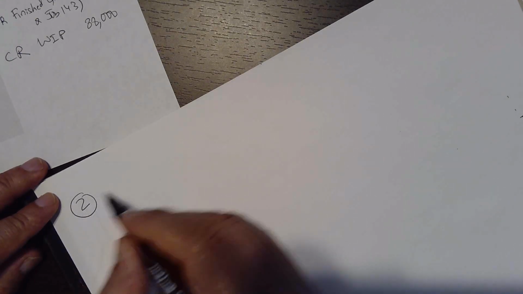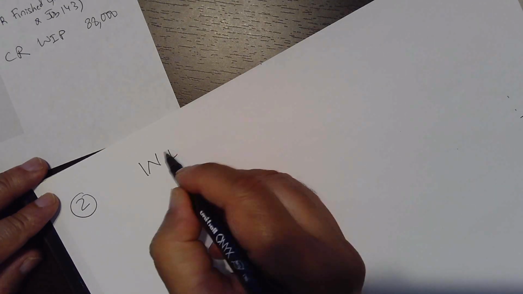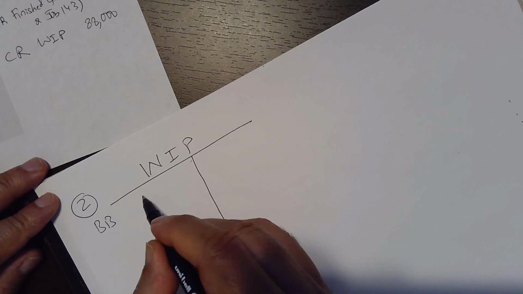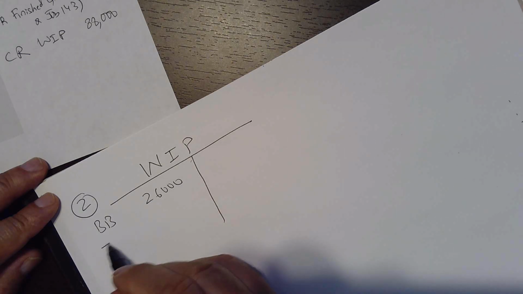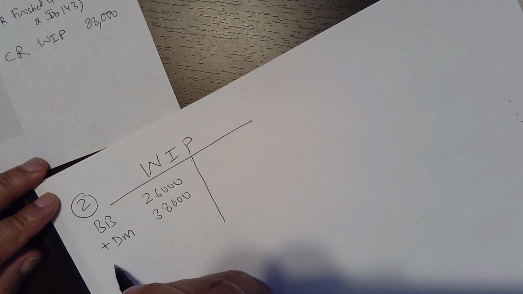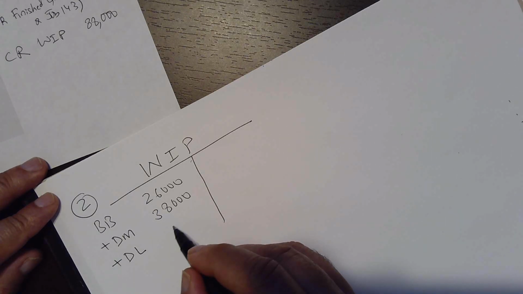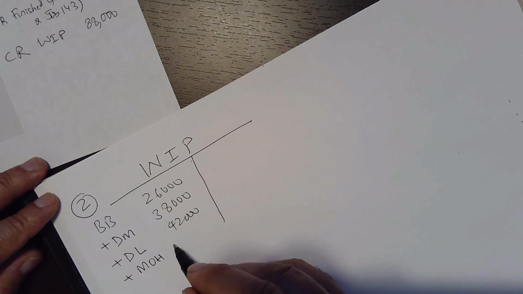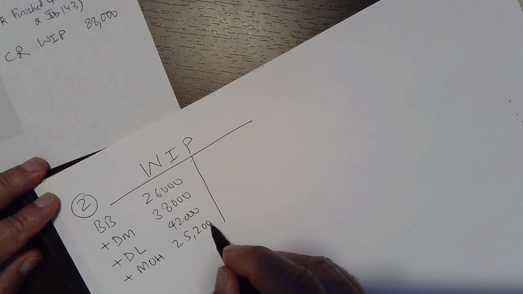Now requirement number 2, I have already solved it over here, but for your explanation, I will do it here as well. So it's work in process. We have a beginning balance of $26,000. We add the direct material to complete this job of $38,000, and we add the direct labor of $42,000, and then we have an overhead that we incur to complete this job.